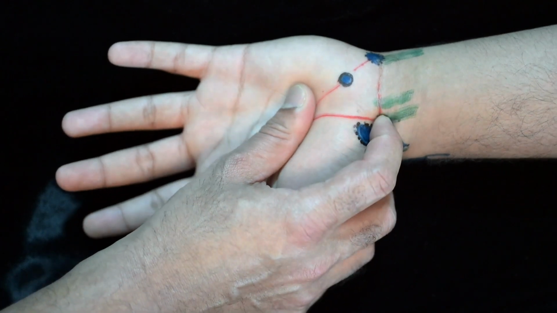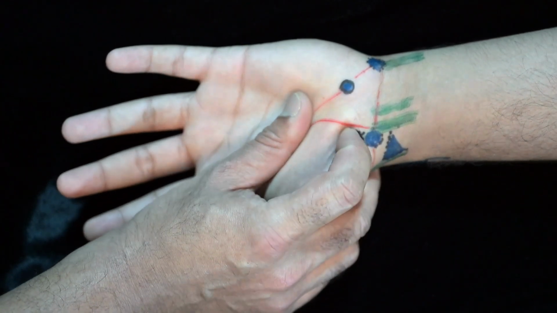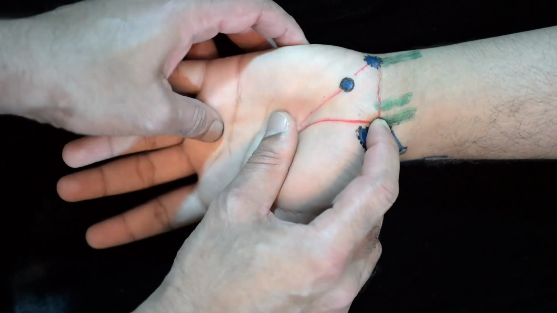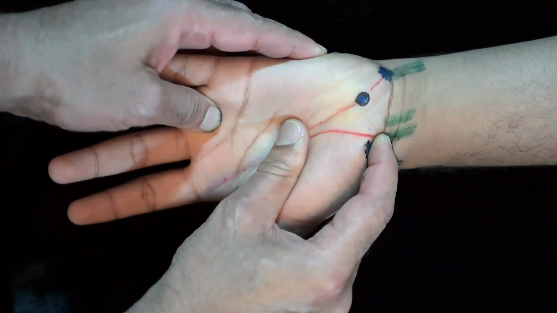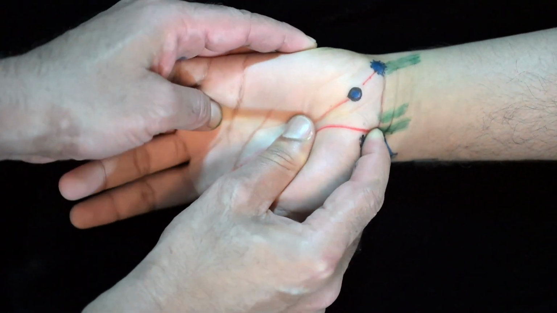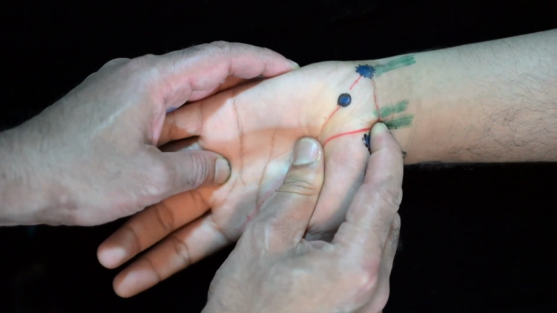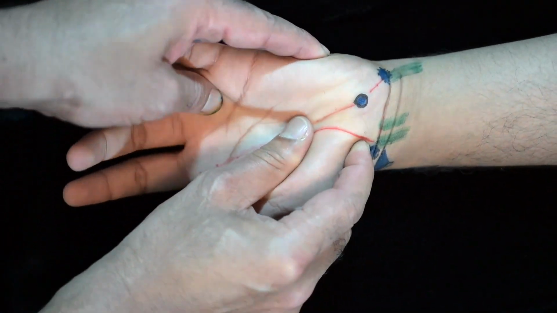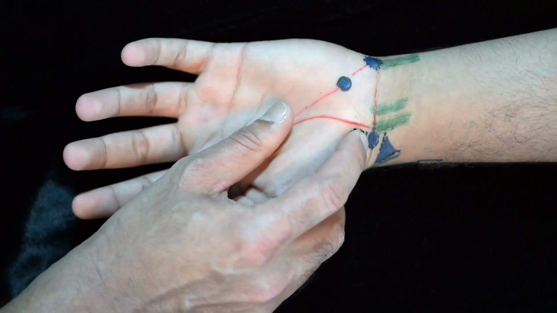We can differentiate between the scaphoid and the trapezial tuberosity by keeping our finger on the scaphoid tuberosity and doing radial and ulnar deviation. The scaphoid becomes more prominent in radial deviation and less prominent in ulnar deviation. The trapezial tuberosity, however, does not change in position with radial and ulnar deviation.